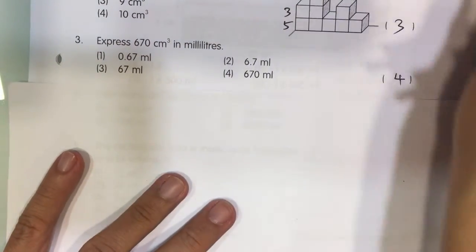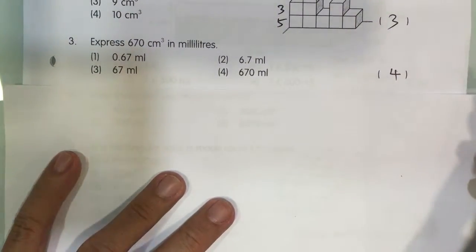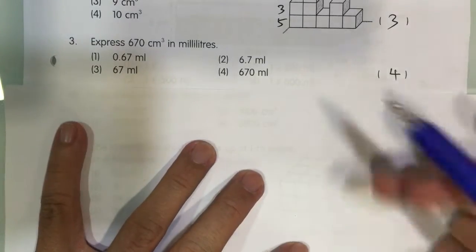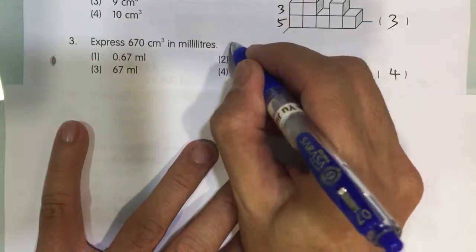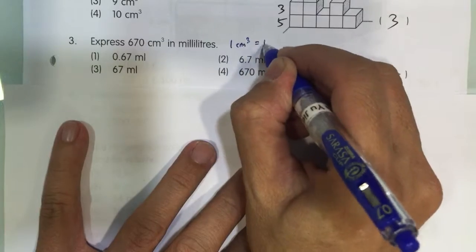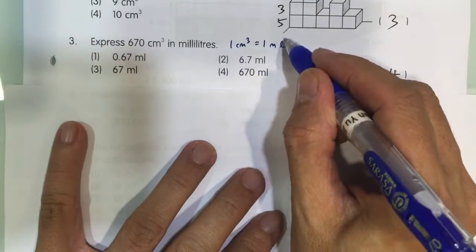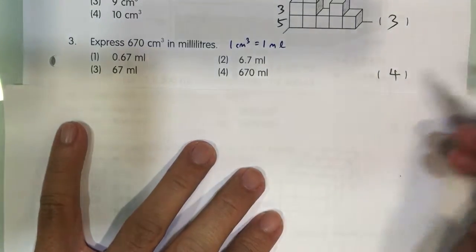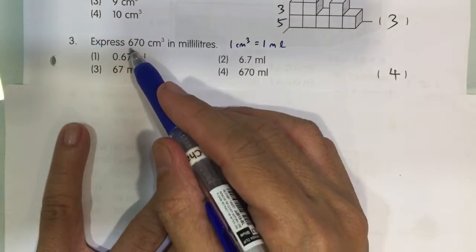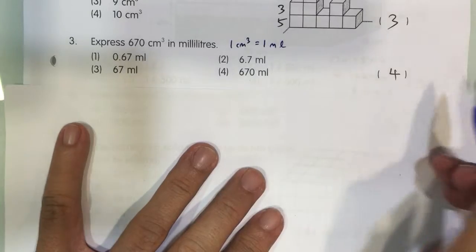Question 3. Express 670 cm cubes in milliliters. Take note 1 cm cube is the same as 1 milliliter. When you write milliliter, the L must be cursive. So this will be 670 ml. Answer is 4.